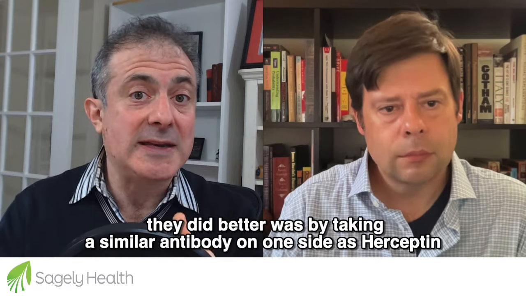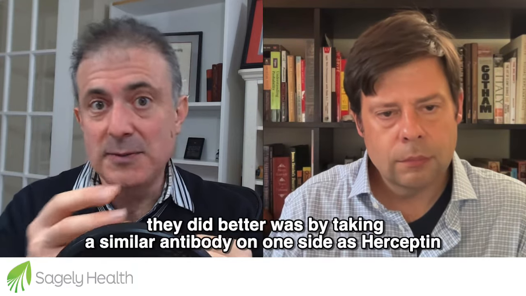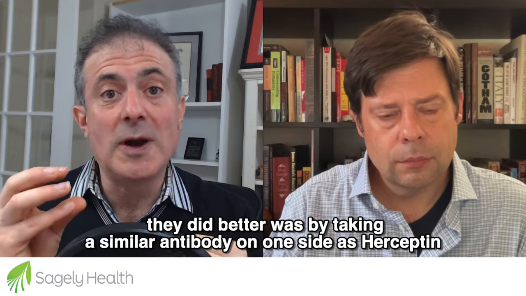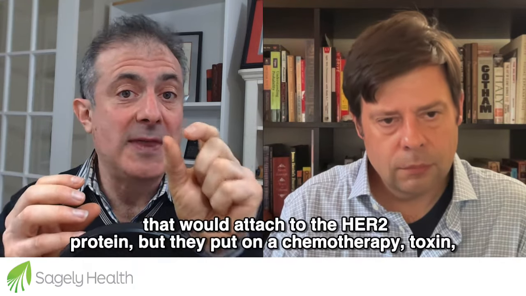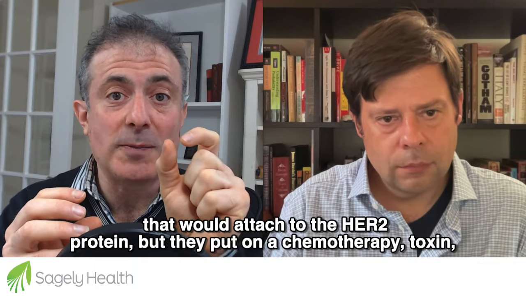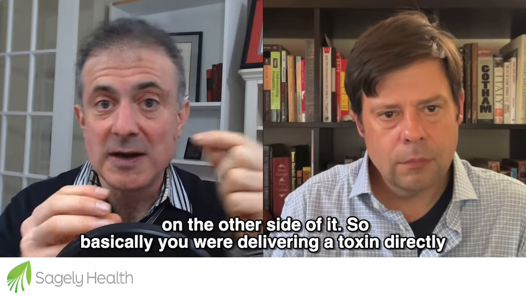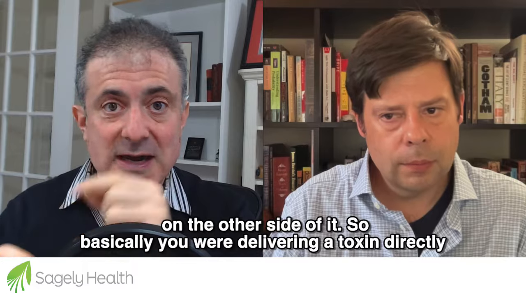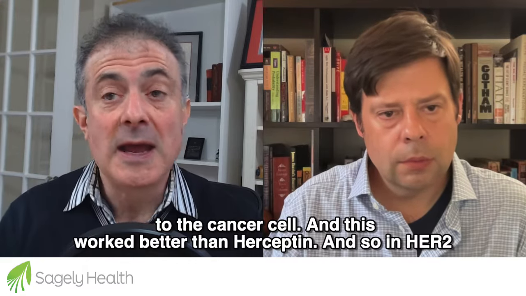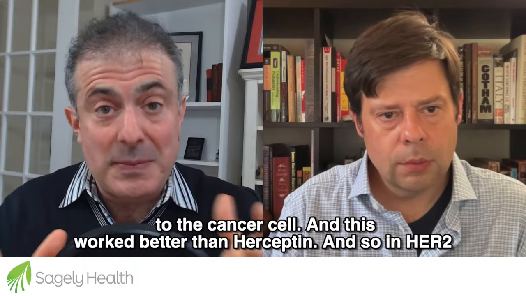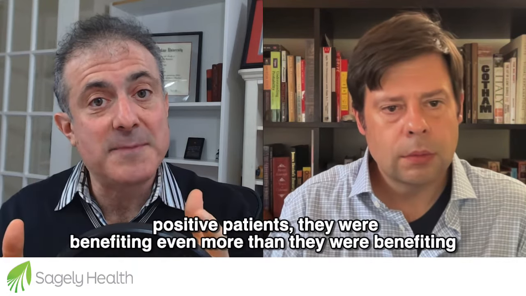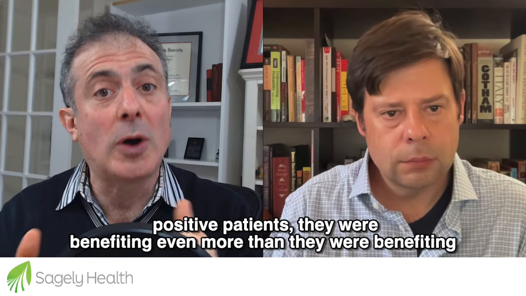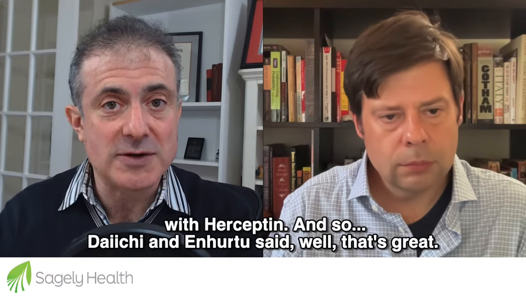The way that they did better was by taking a similar antibody on one side as Herceptin that would attach to the HER2 protein, but they put a chemotherapy toxin on the other side of it. So basically, you were delivering a toxin directly to the cancer cell. And this worked better than Herceptin. In HER2 positive patients, they were benefiting even more than they were with Herceptin.